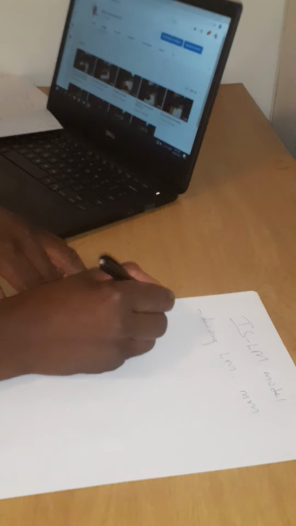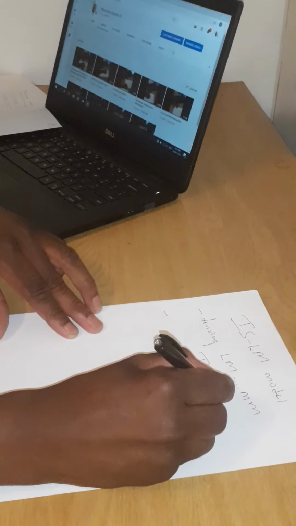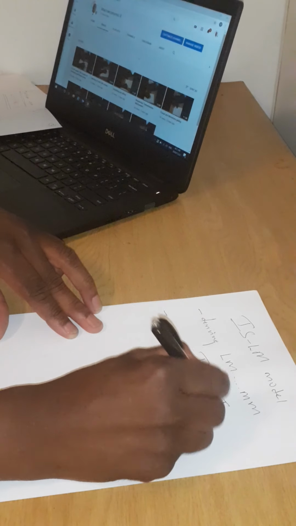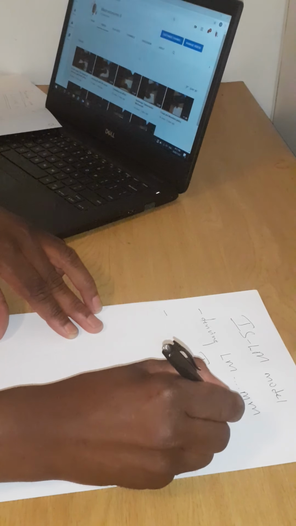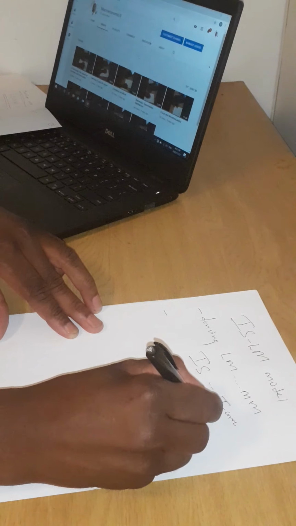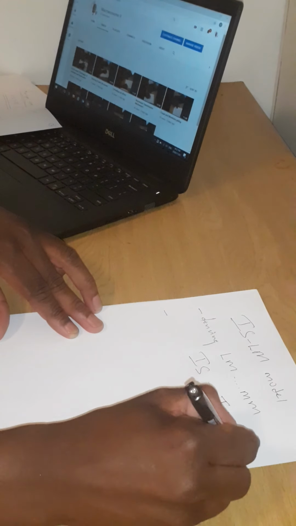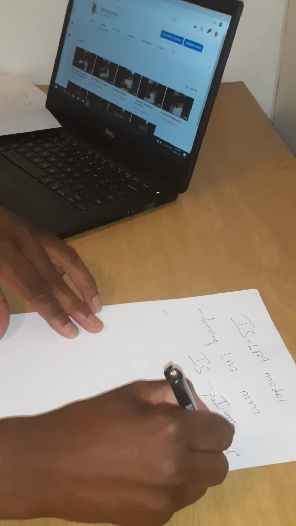And then, secondly, we derive the IS from both the investment curve and the Keynesian 45-degree diagram.